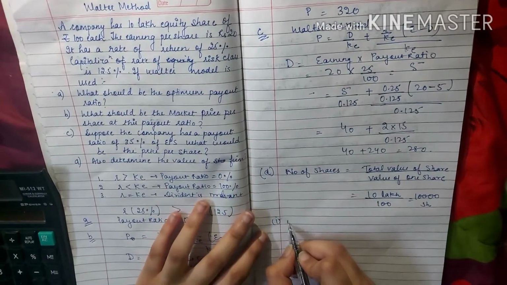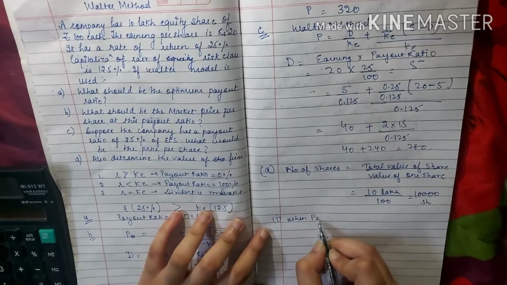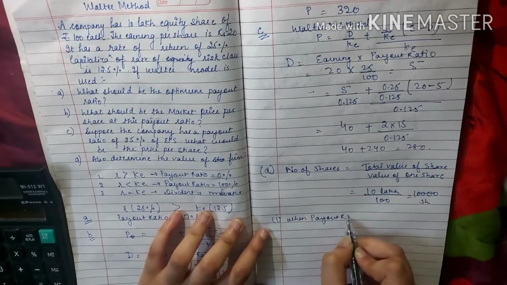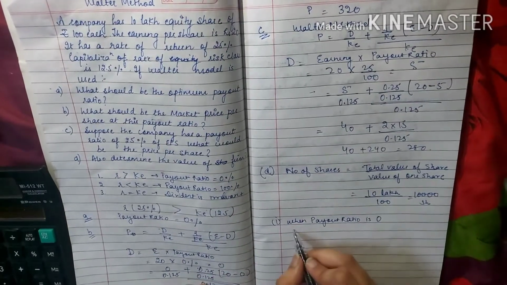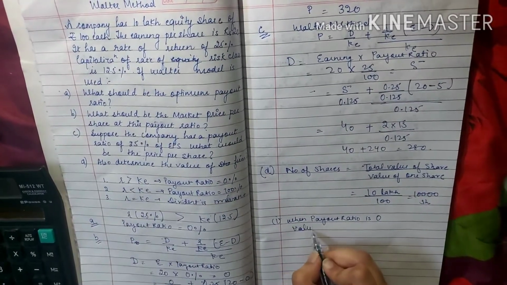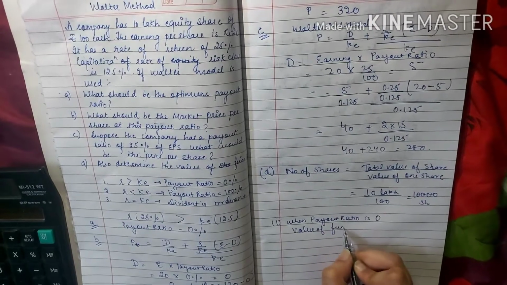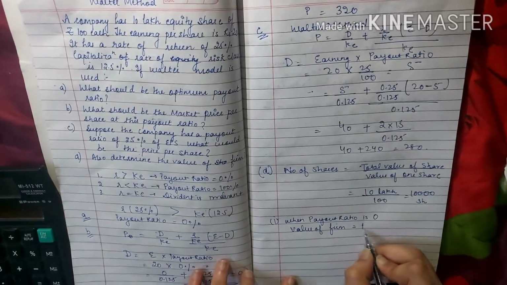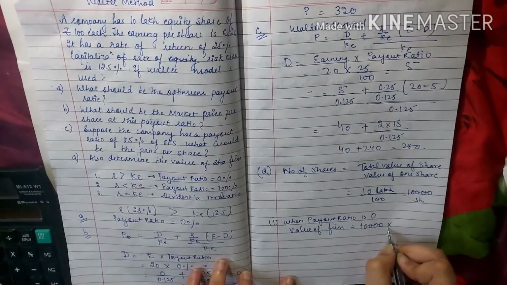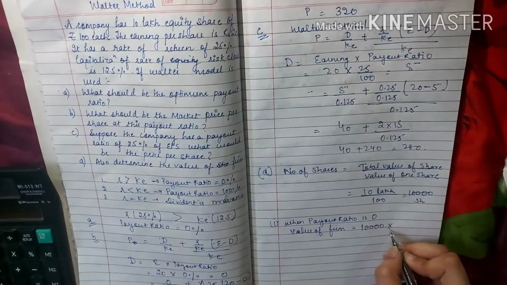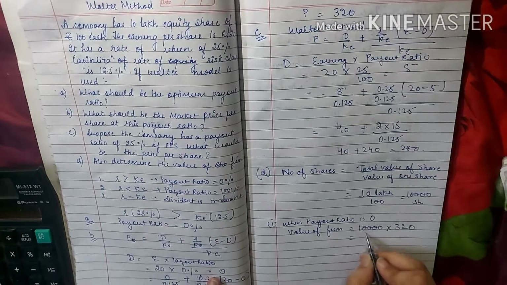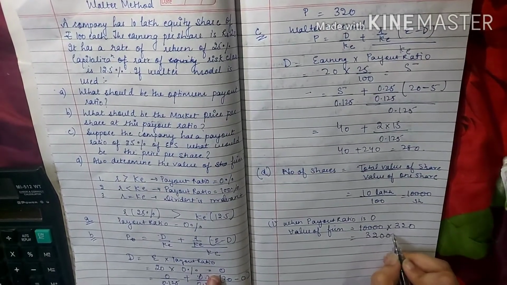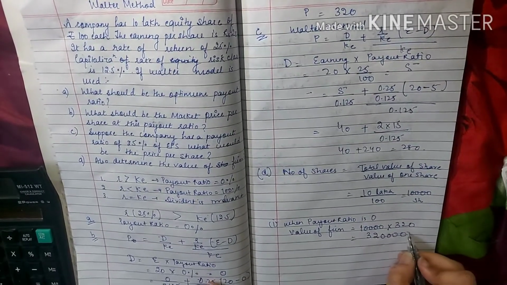Now when payout ratio is 0, then value of firm is equal to 10,000 into the market price of the share when payout ratio is 0%, that is 320. So 32 lakh.